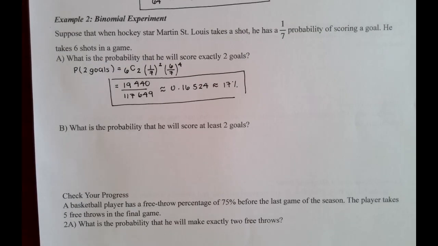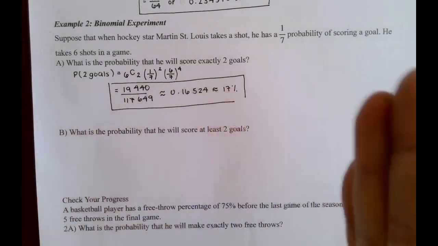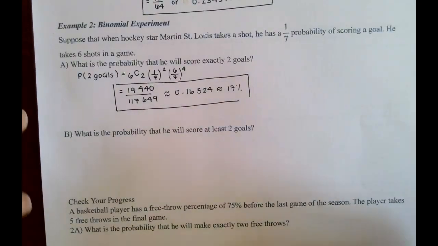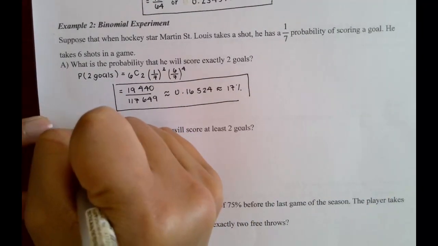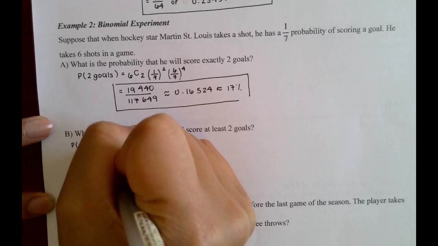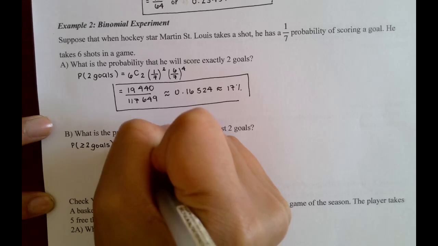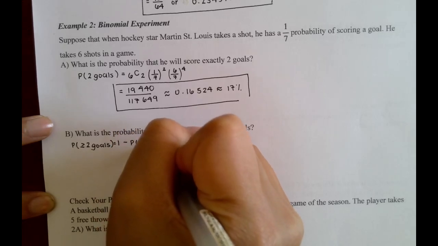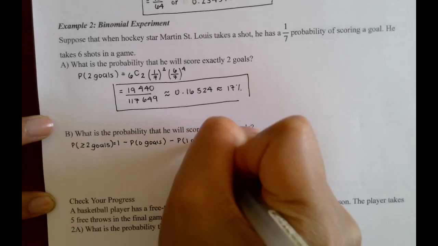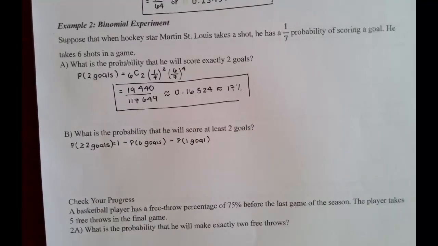Okay? So one way we can do it is probability of 2 plus probability of 3 plus probability of 4 plus probability of 5 plus probability of 6, or it would be easier, right, to just subtract 1 minus the probability of no goals and the probability of 1 goal. Right? It's easier to just have to really do 2 of these rather than 2, 3, 4, 5, and 6.